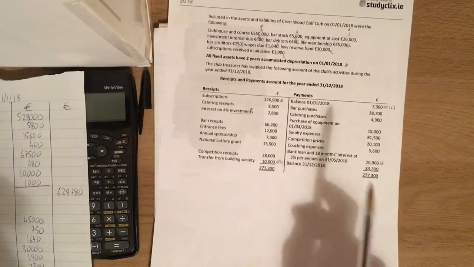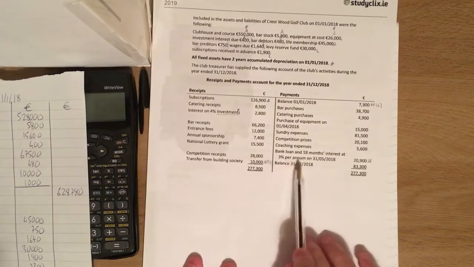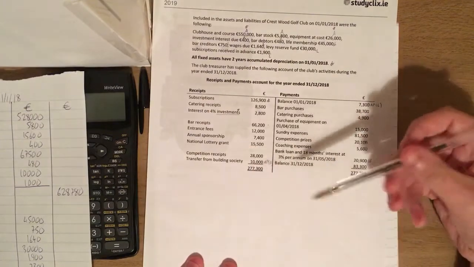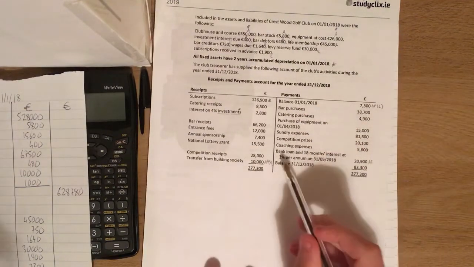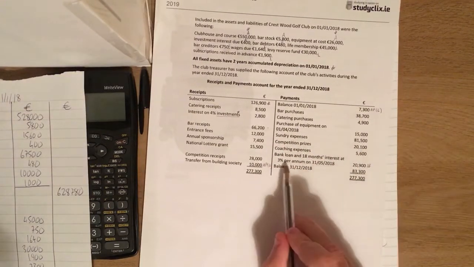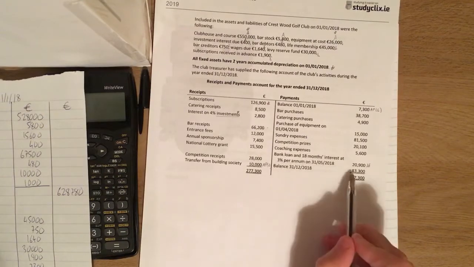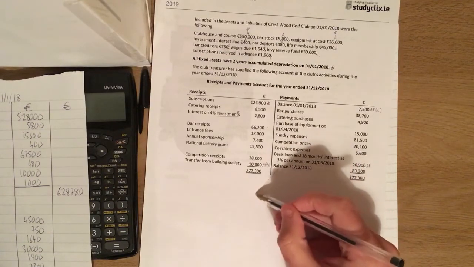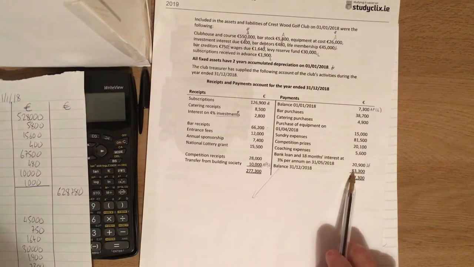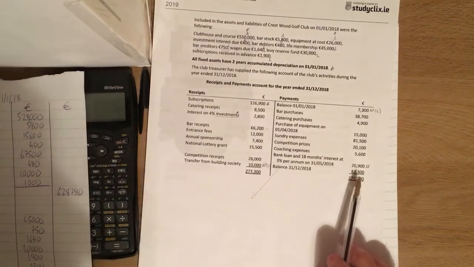It's here. So the receipts and payments is like a T account. If you remember, when you closed them, it would have done your balance c/d and your balance b/d, bringing your balance down. So if you close the balance off on this side, 83,300, in the next period you're bringing it down onto the debit side. So that 83,300 balance there is a positive bank balance.